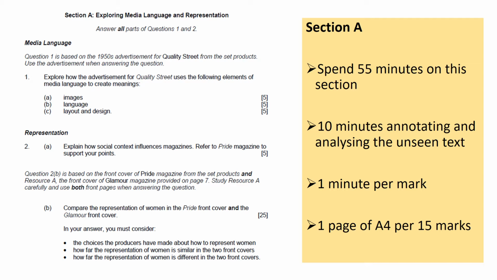Question 1 is a media language question, and you will be asked about either of the adverts, so that's Quality Street and the This Girl Can advert. You could be asked about the magazine covers, so that's Pride and GQ. You could be asked about the film posters, Spectre and The Man with the Golden Gun, and you might also be asked about the newspaper front covers.